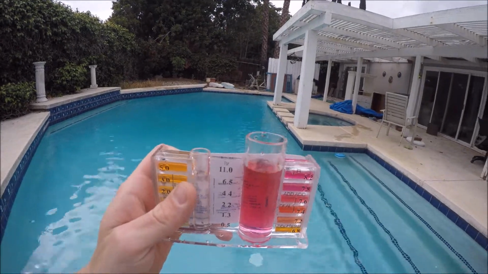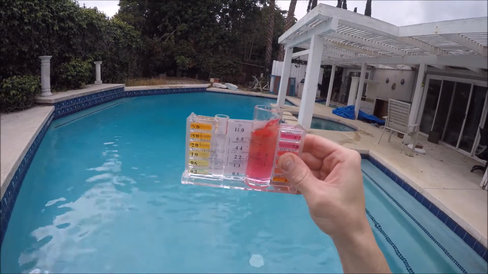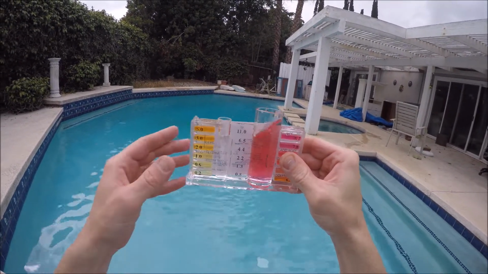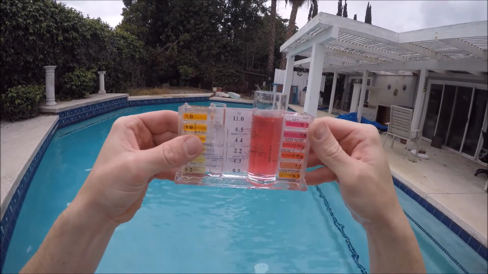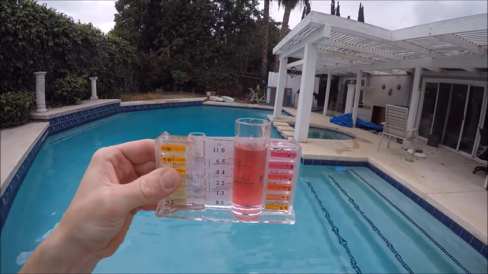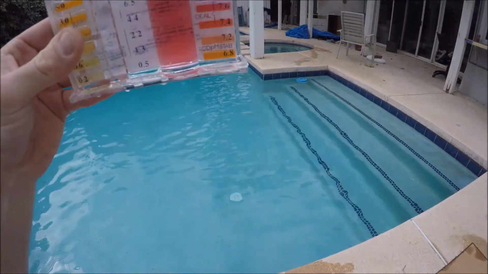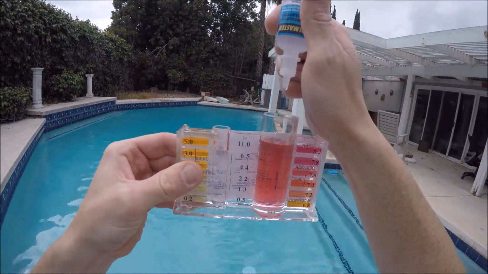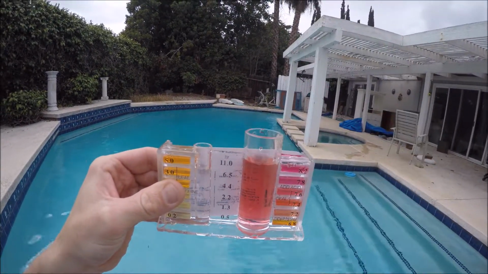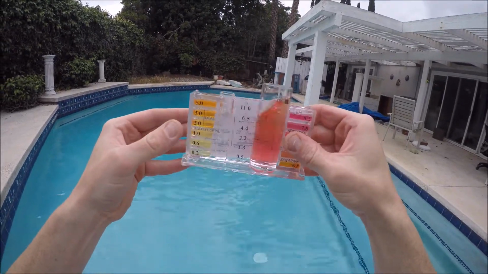We have now added 2 drops and we're swirling, comparing our results. The test is now showing about 7.5. We would like to get to 7.4 to give us a little bit more room before we fall out of range. So we'll add a 3rd drop and swirl again.